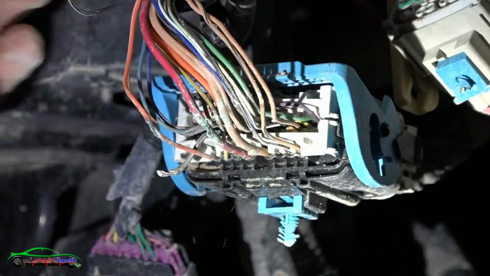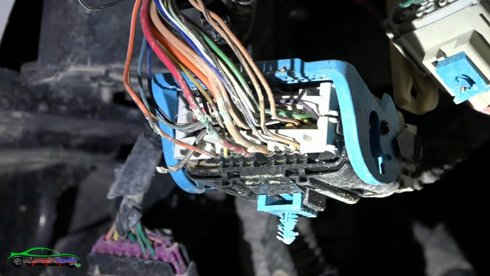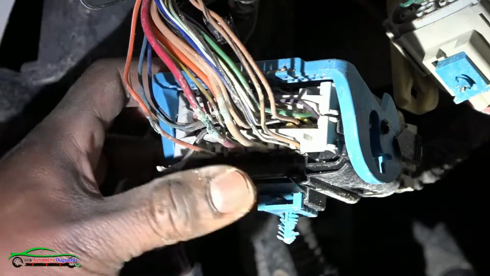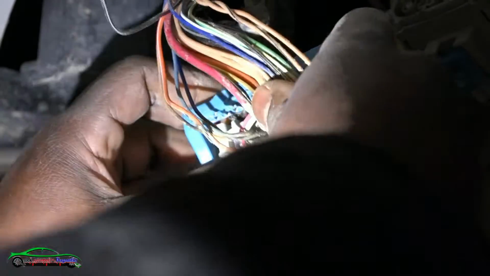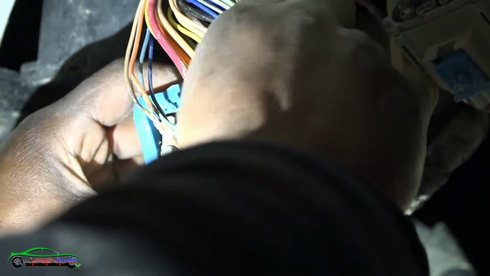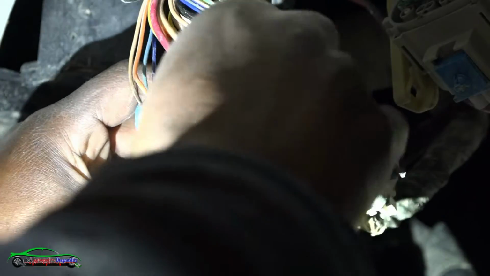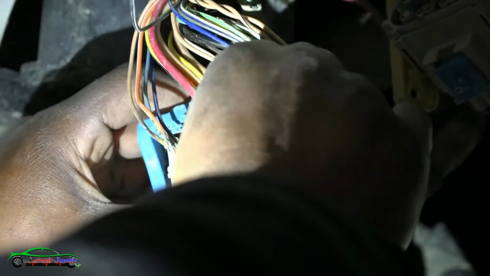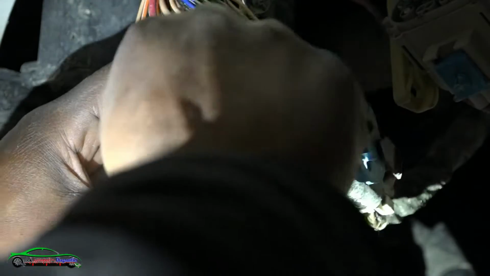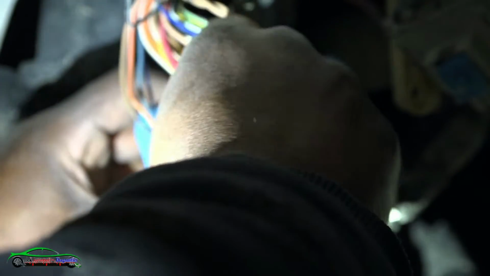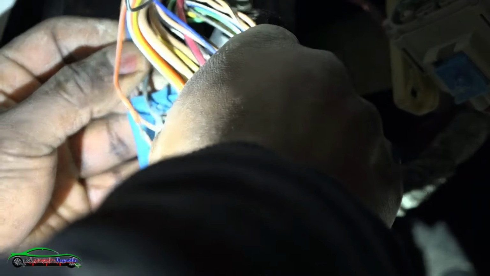This could damage a module for sure. That's a big short. This wire is still okay. Wow.